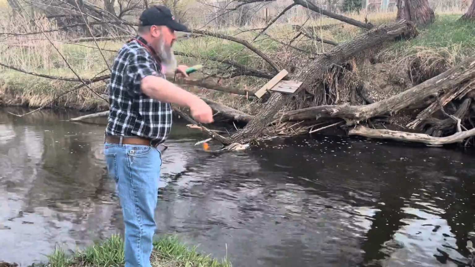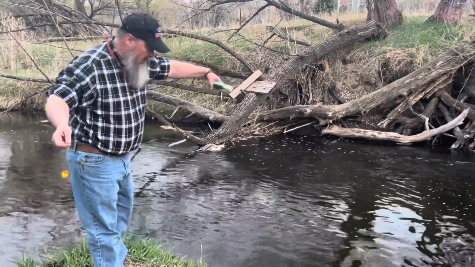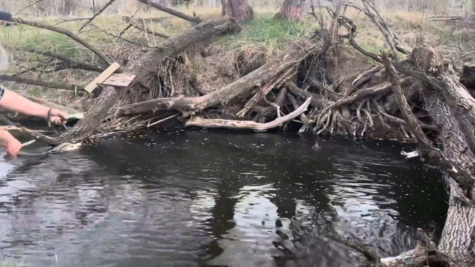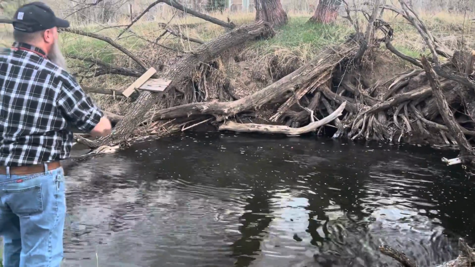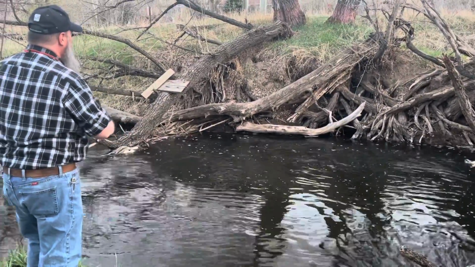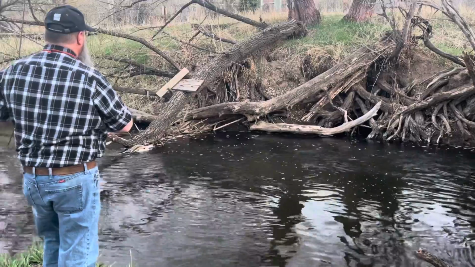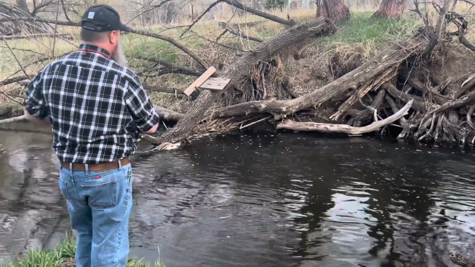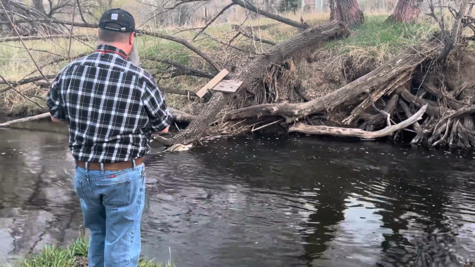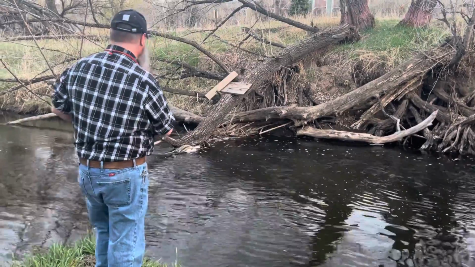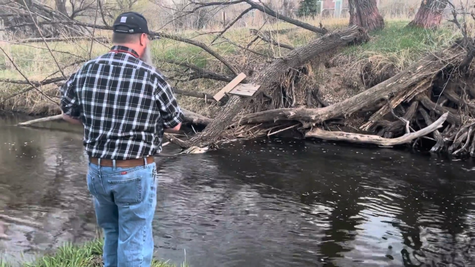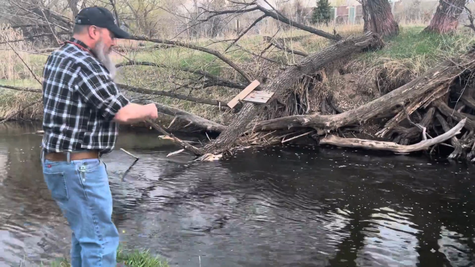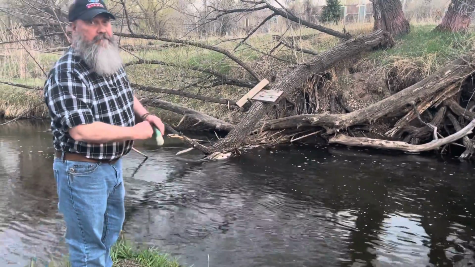Okay, so this time I'm going to try to cast a little farther upstream in the seam. Perfect, right where I wanted to put it. Okay, so you bring in your slack a little bit. Now if there's a fish in this pocket, which honestly there probably is not, I don't think there's a lot of fish down here, I probably would have gotten a hit there. Anyway, so that's my demonstration for a stream.